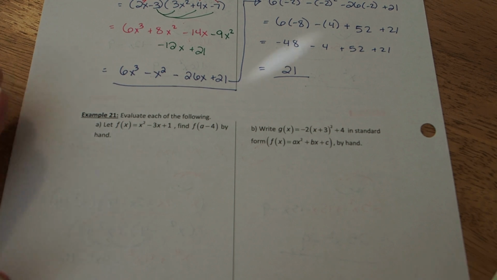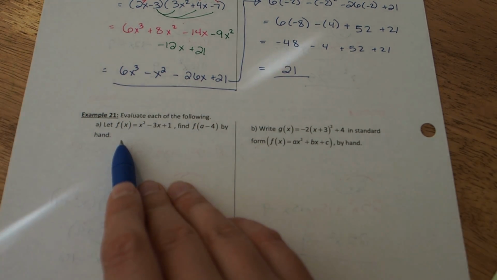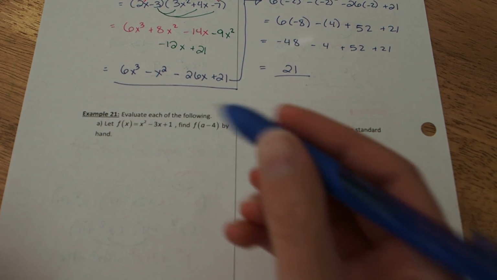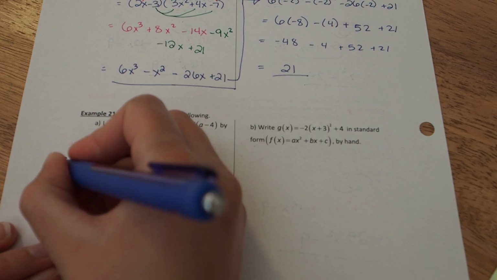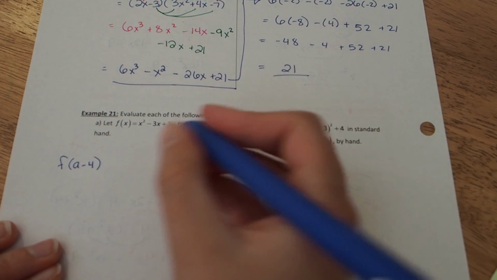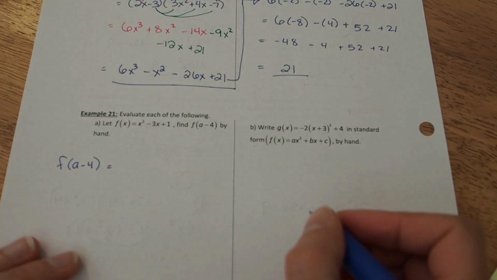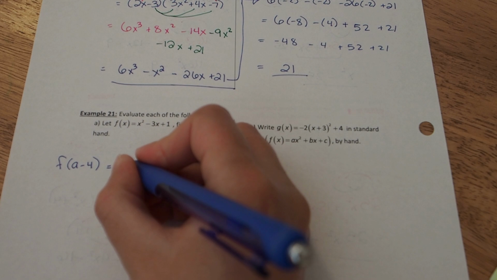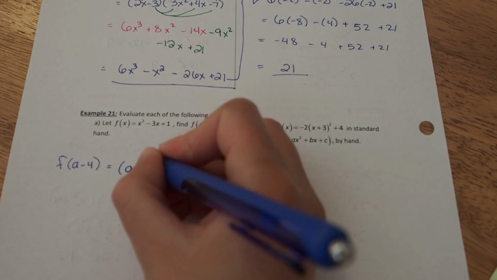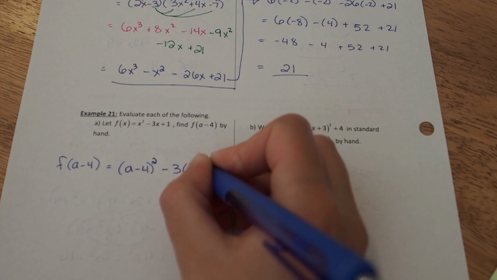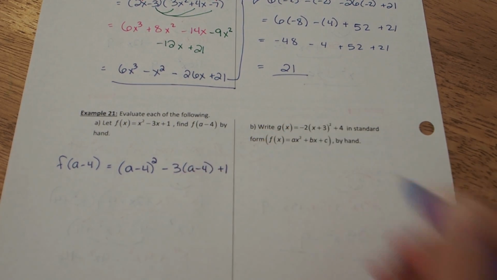In the next example, I want to evaluate f of x at a minus 4 to find f of a minus 4. f of a minus 4 is what I get by plugging the expression a minus 4 in for x. So anywhere I see an x, I'm going to replace it with an a minus 4. So I have a minus 4 squared minus 3 times a minus 4 plus 1.